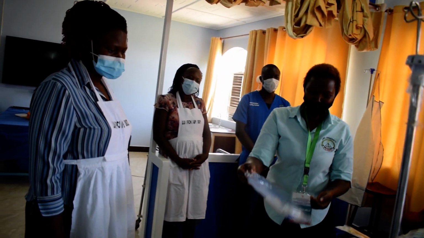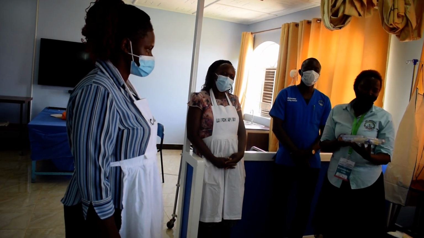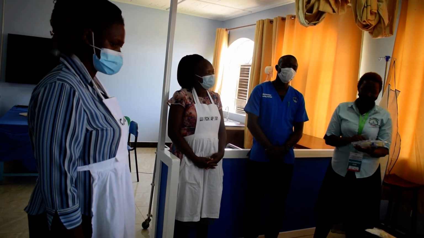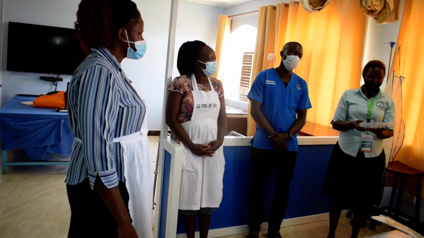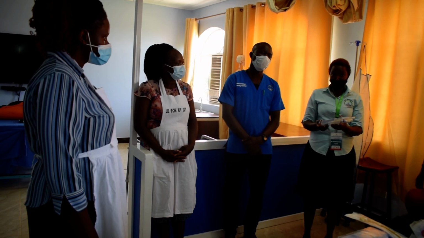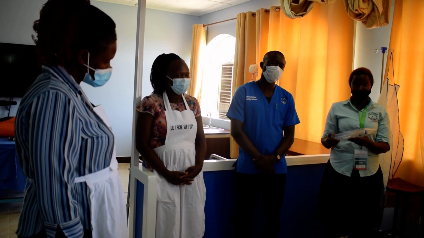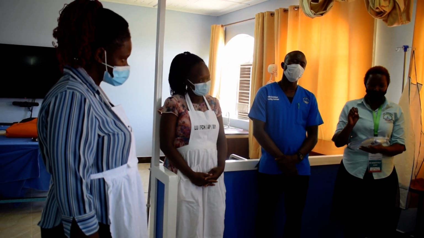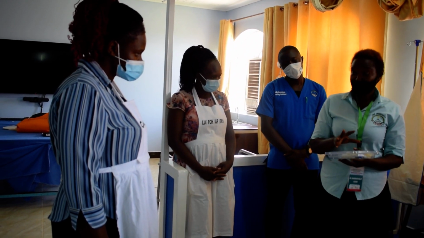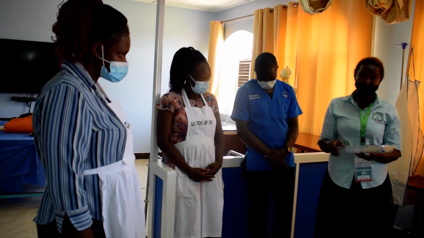This is what we call a balloon tamponade. It is used in the management of primary postpartum hemorrhage due to uterine atony. It is inserted into the uterus to make a balloon in the uterus and to squeeze the blood vessels, to act as living ligatures to control the bleeding.